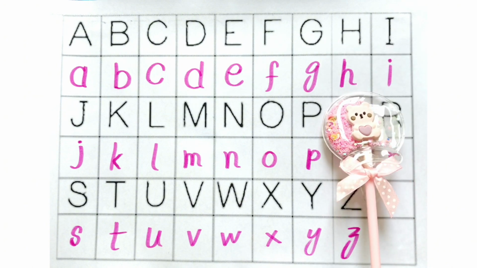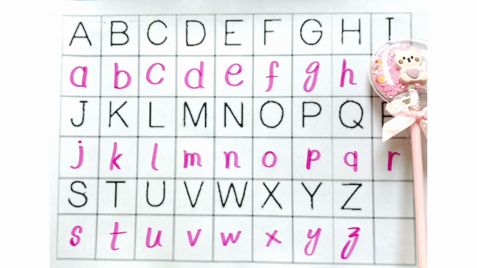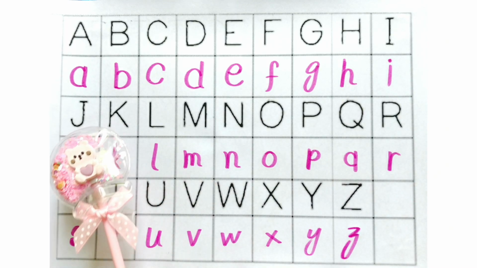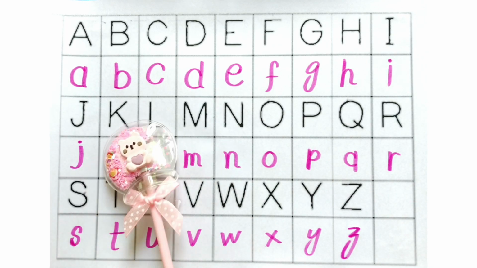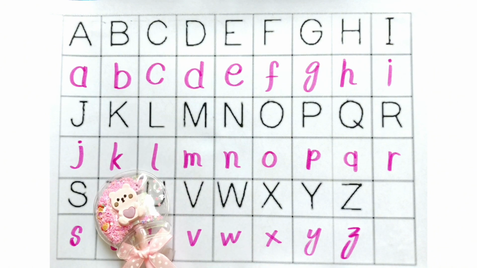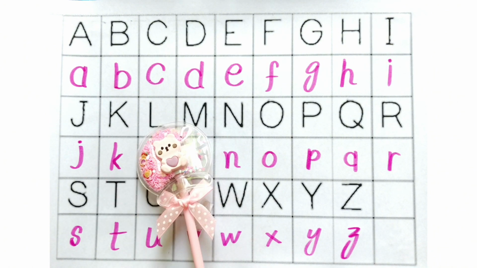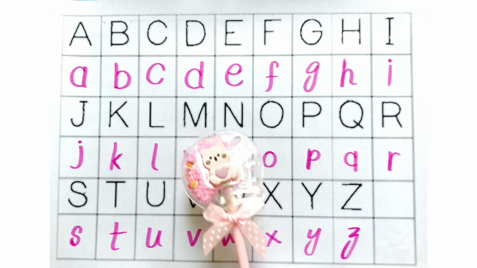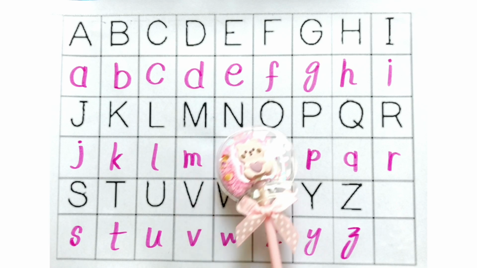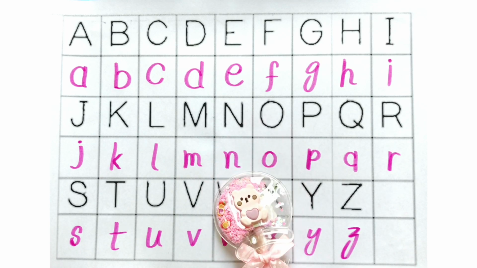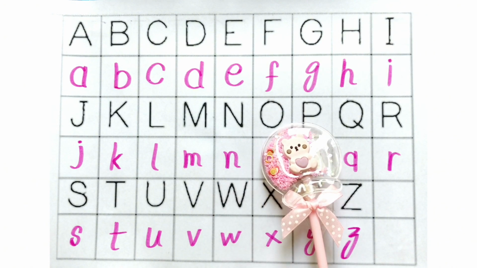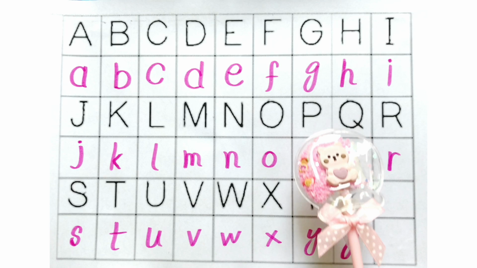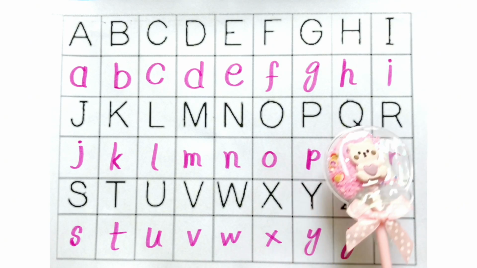H. Lowercase letter H. I. Lowercase letter I. J. Lowercase letter J. K. Lowercase letter K. L. Lowercase letter L. M. Lowercase letter M. N. Lowercase letter N. O. Lowercase letter O. P. Lowercase letter P.